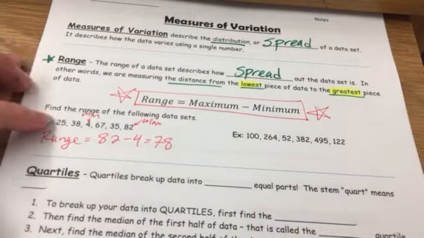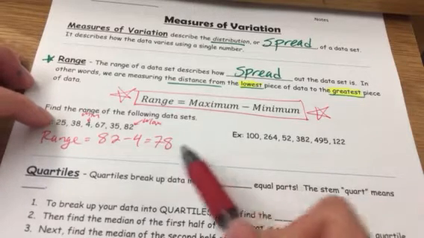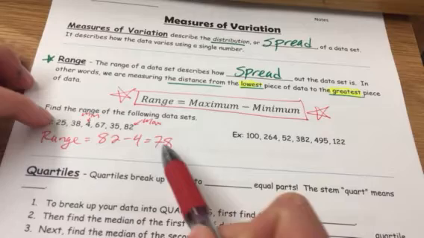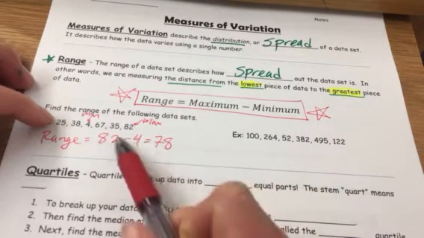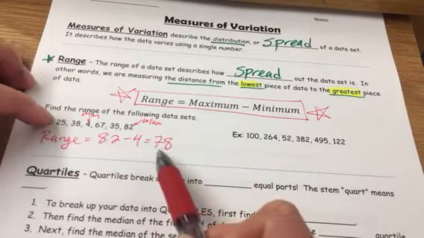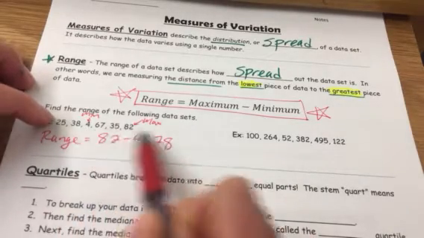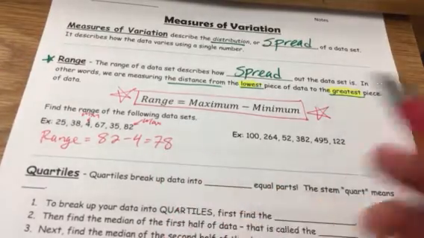Let's say this was test grades in percent, so the range spreads out over 78%, or if we were measuring inches, the data would spread over 78 inches. Whatever your units are, that's what your range would have as well.